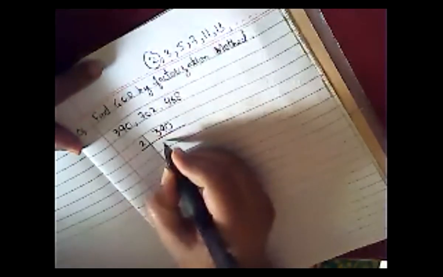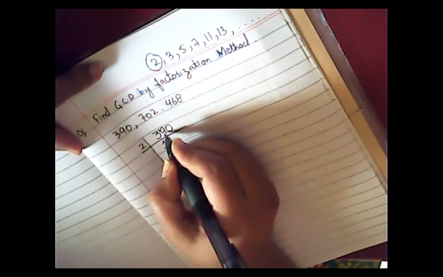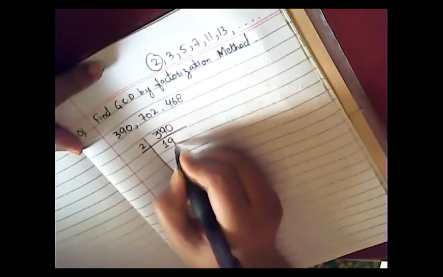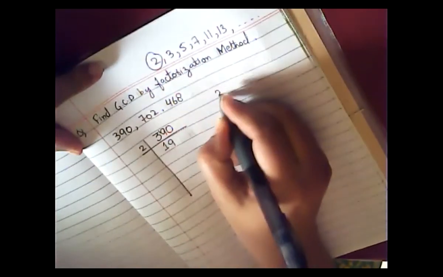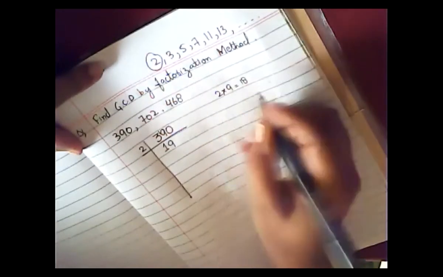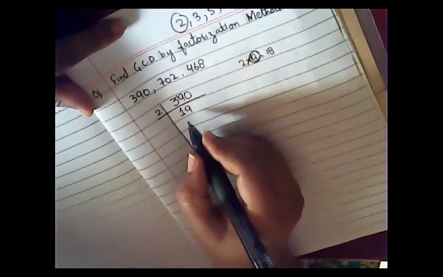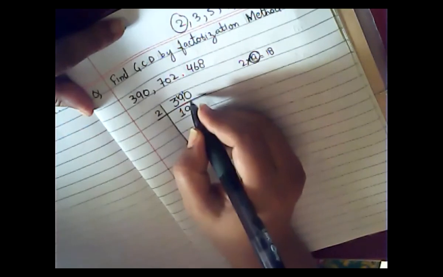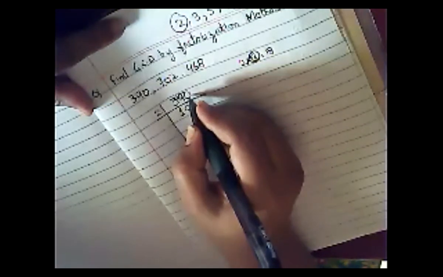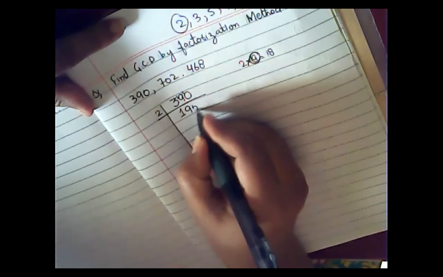So 2 times 1 is 2, and you will write the quotient here. Then 1 carries to the next number, and it becomes 19. So it goes 9 times, 2 into 9 is 18. You write your quotient 9 here. 1 is left, and it moves on to the next number, which becomes 10. So 2 times 5 is 10.